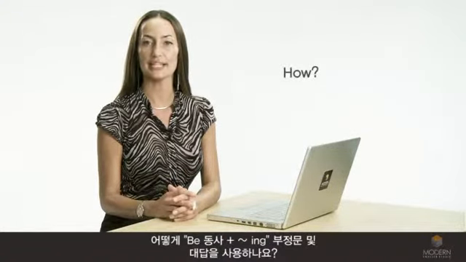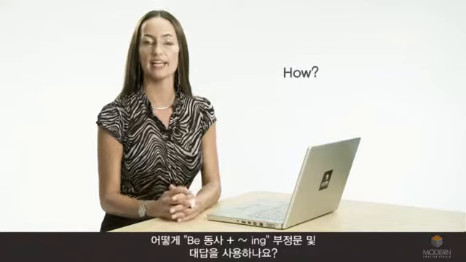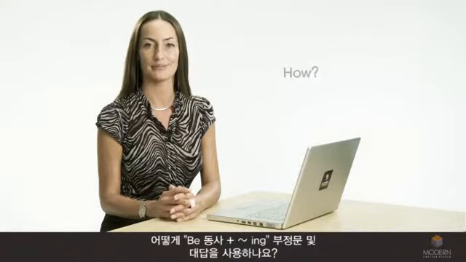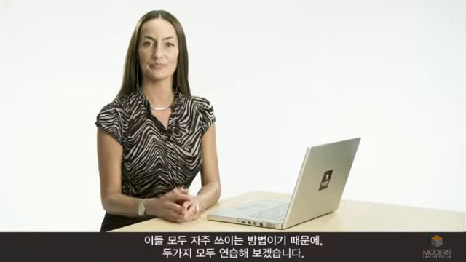Good. Now let's learn how. How do you use negative be plus ing verb statements and answers? First, know how to conjugate be using contractions. There are two ways to make the contractions. We will practice both as they are both commonly used.